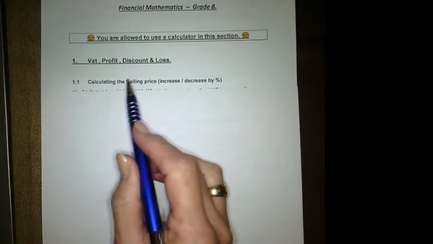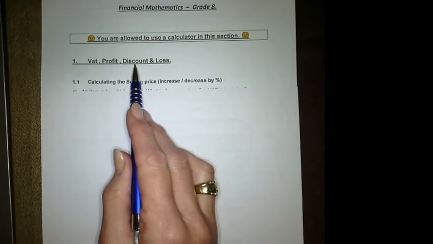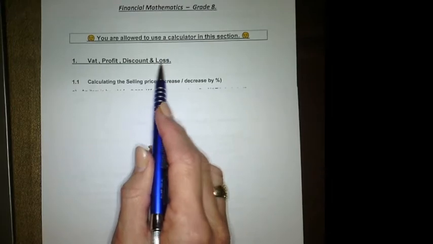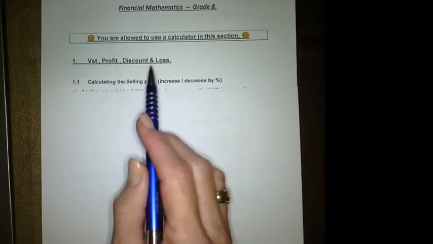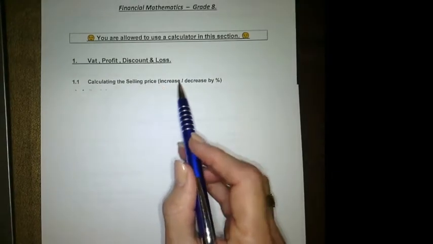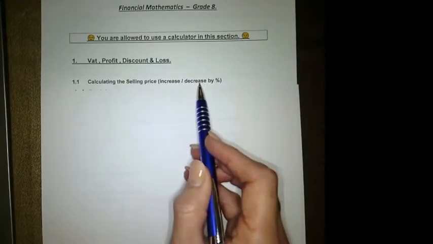Remember, when I buy something, I can either give a discount, or we can sometimes sell it at a loss, or I can make a profit. So the selling price is the price at the end of the transaction. So I'm either going to take the cost price and increase or decrease it by a specific percentage. So let's look at the first one.